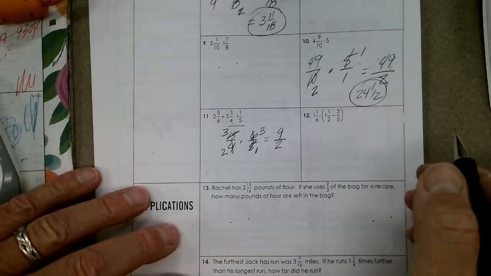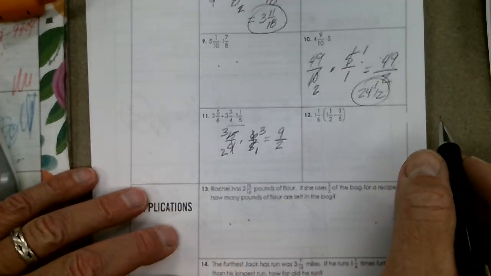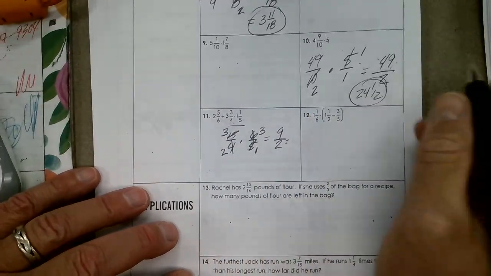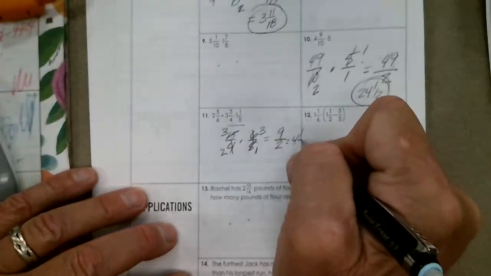Now I'm going to switch this to a mixed number because I have to add it to that mixed number. So that's going to equal 4 1/2.